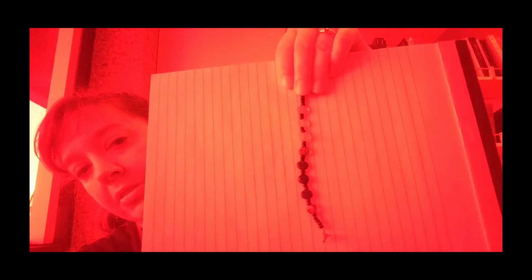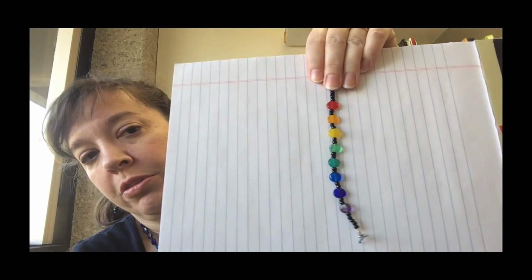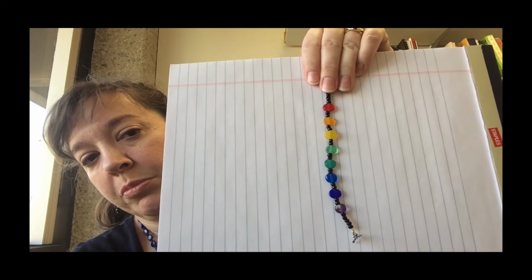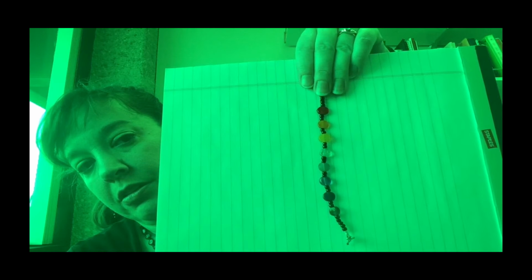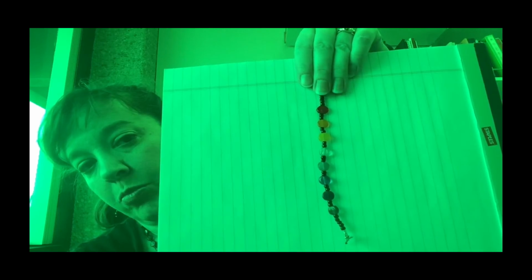Let's look at this through red. There are things that appear to be black when you look through the red filter, and there are things that are bright. With green, which ones do you think are going to be bright and which ones do you think are going to be black? Some of the colors are black and some of the colors seem white. Through blue, some of the colors are black and some are white.